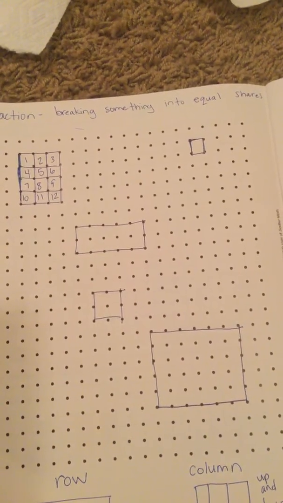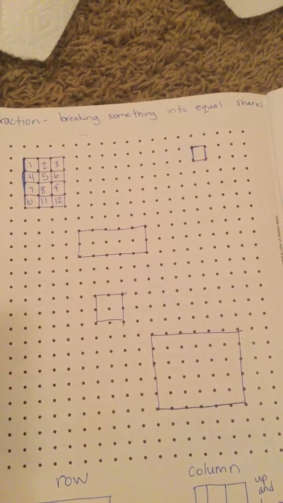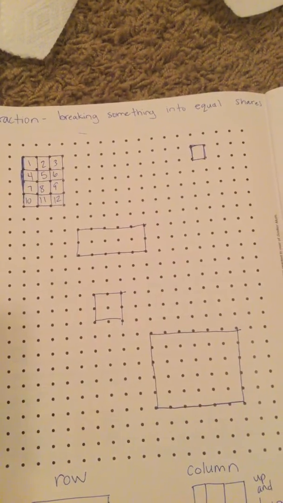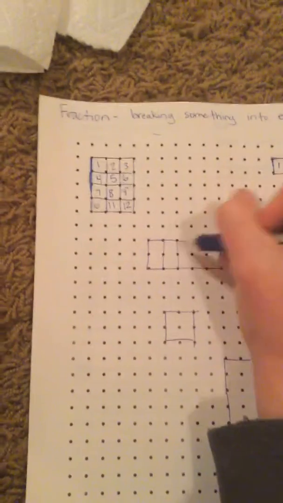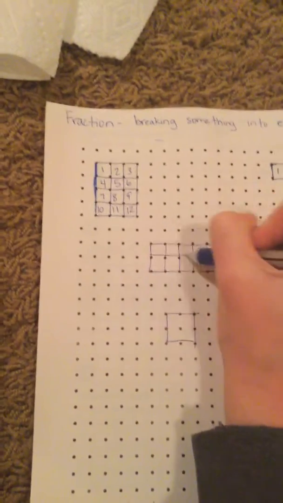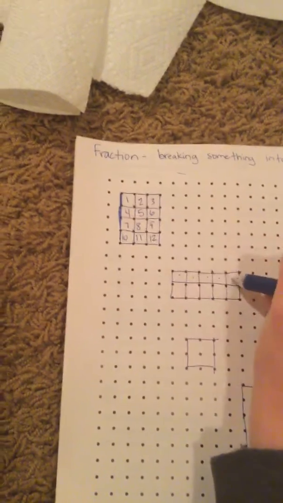So there's 12 parts. If I broke that up into 2 equal parts, I would want each half to have 6, right? So this one only has 1, right? How about the other ones? So we have this rectangle, we'll break it up like that. 1, 2, 3, 4, 5, 6, 7, 8, 9, 10. Break this one up, 1, 2, 3, 4.